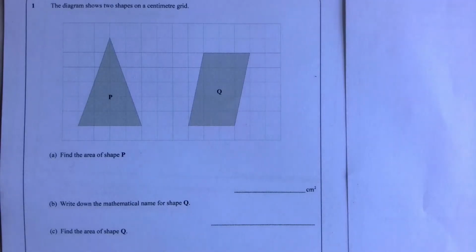All right, so here's question 1. Have a look at this. Make a sketch of it if you haven't got the sheets printed off. Take your time and have a go at it before watching me demonstrate what I would do.